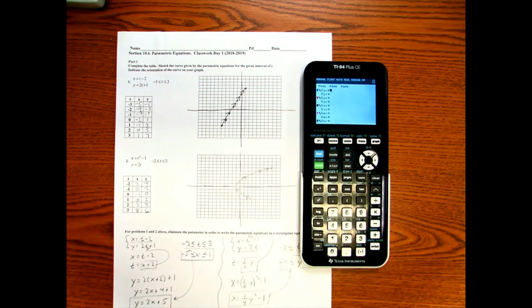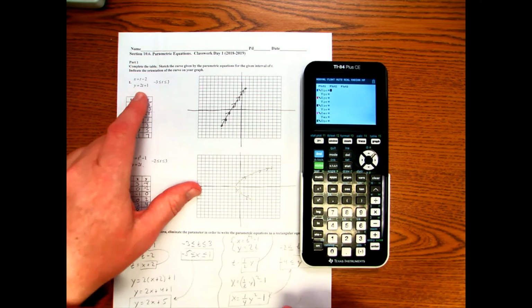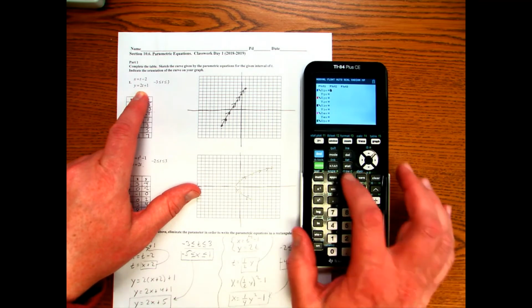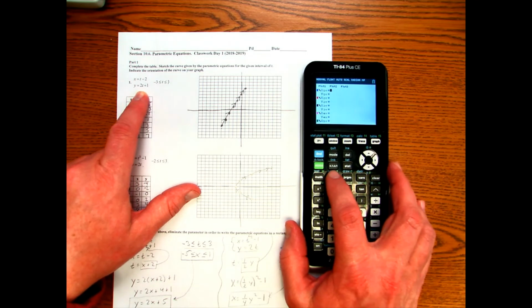One of the places where we get a significant differentiation is when you hit the y equals screen. Instead of being y1 equals, y2 equals, etc., like it's always been in function mode, now it's set up to accept two equations that look like what we're given here. So if we want to put in this pair of parametric equations, we're going to use the X,T,theta,n button.